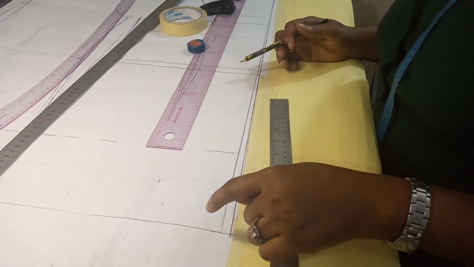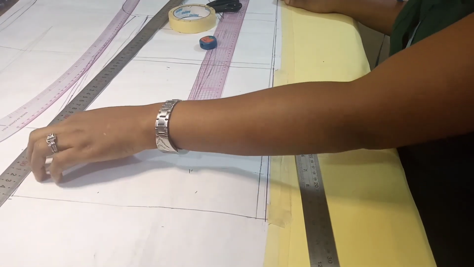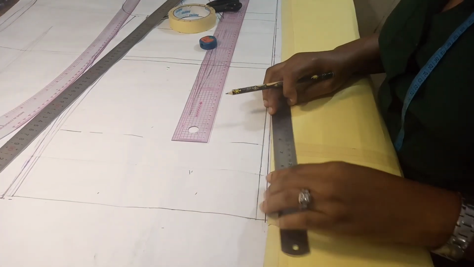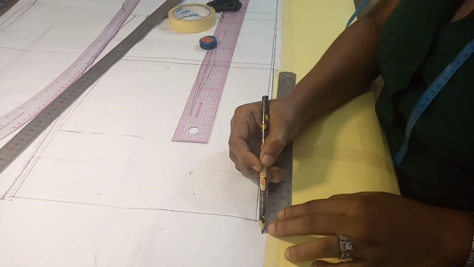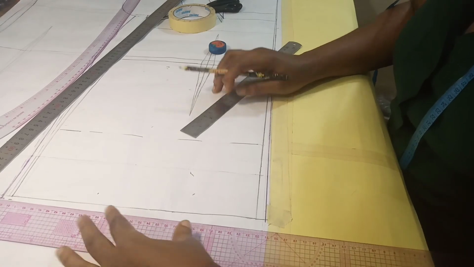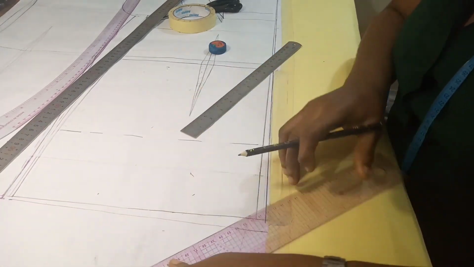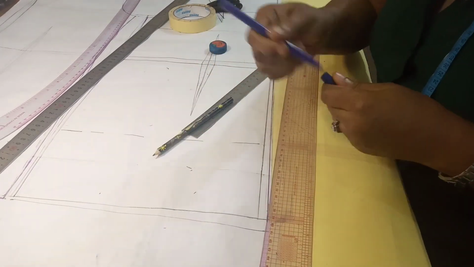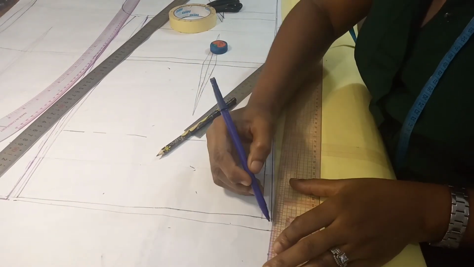So back to connecting the hip point to the CF. So on the new CF, you measure 1.5 cm here and you connect. You connect that 0.5 to this 1.5 cm. This will now be your new hip line. So I'm going to highlight it with the marker so that it's clear. It will now serve as your new hip line.